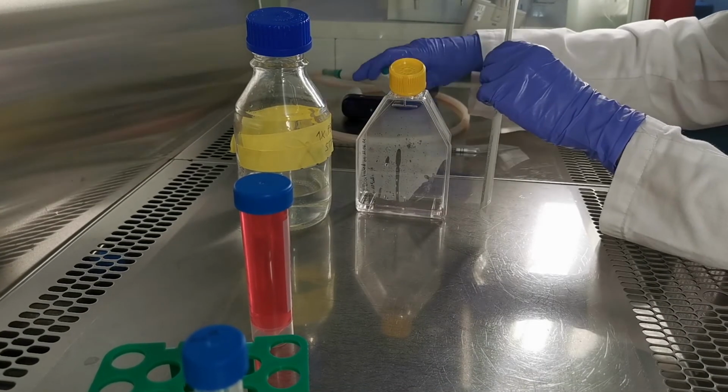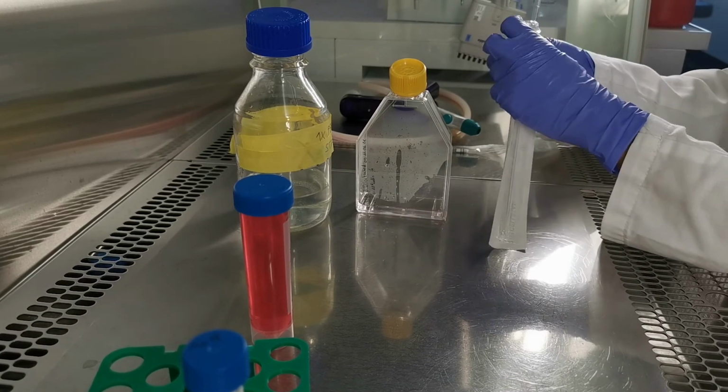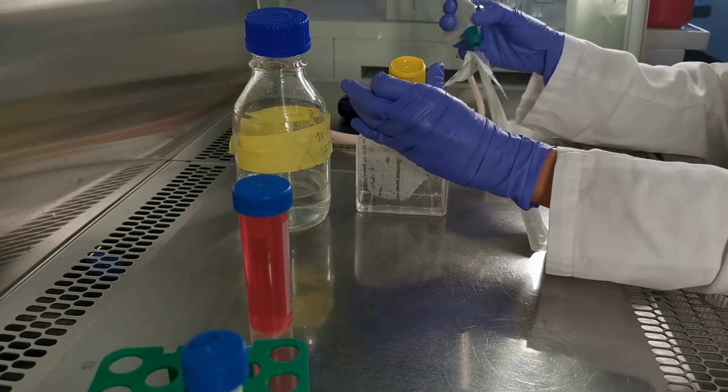Following this, the PBS will be aspirated and we will add 2 milliliters of trypsin to the flask.